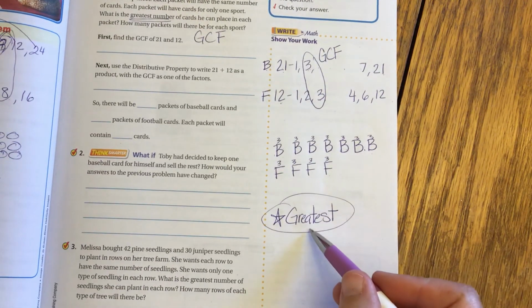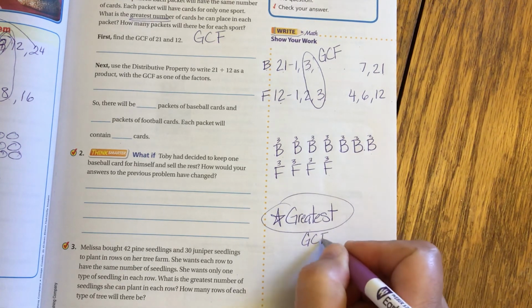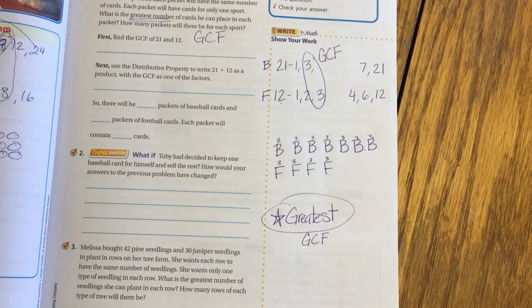The bonus word for this video is greatest, because greatest usually means you're looking for the greatest common factor, the GCF.